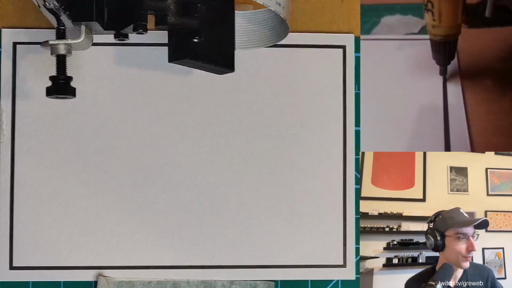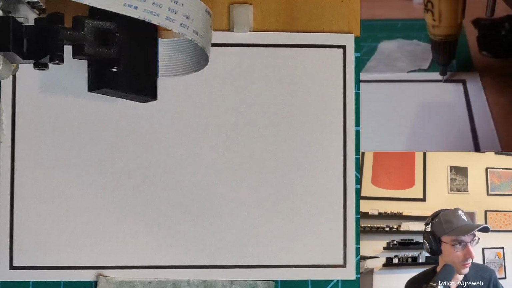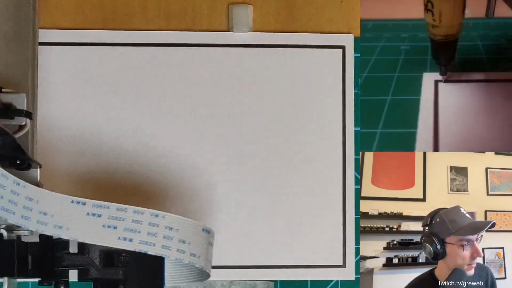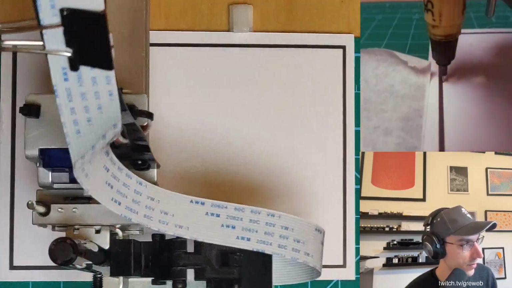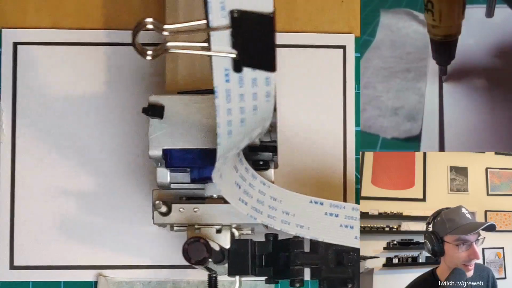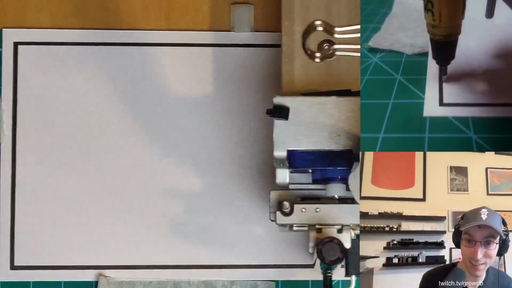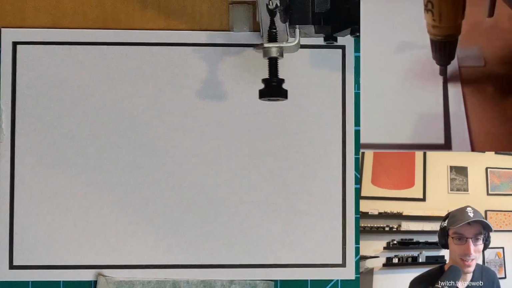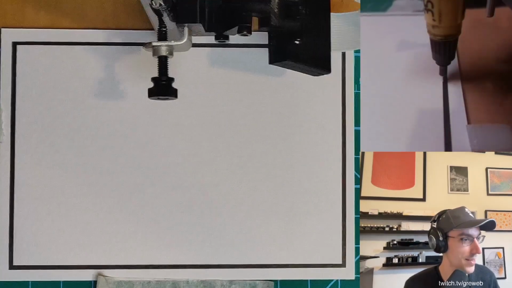I am GrowWeb. For those who don't know me, I am a generative artist, a plotter artist, and I love making this kind of hybrid art where I start with creative coding. For many generative artists, we start with code.